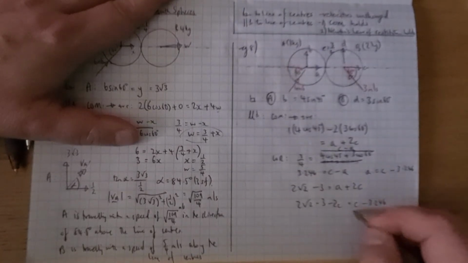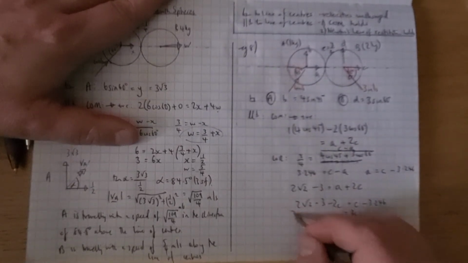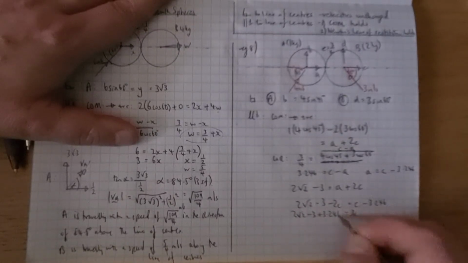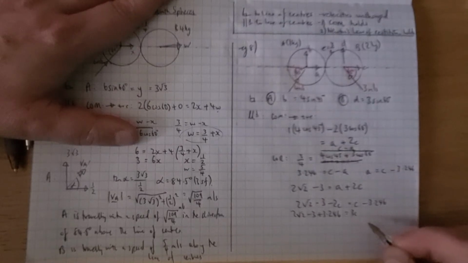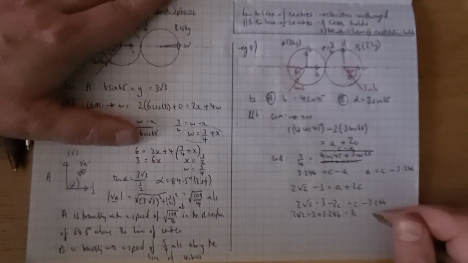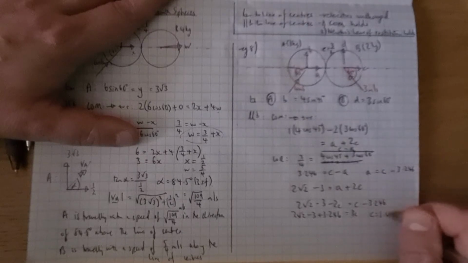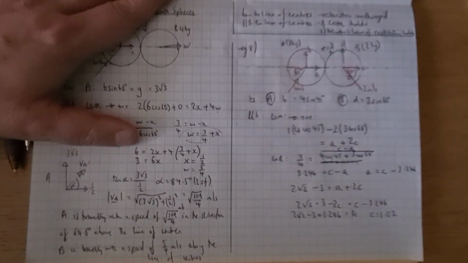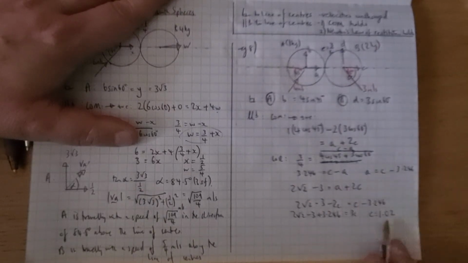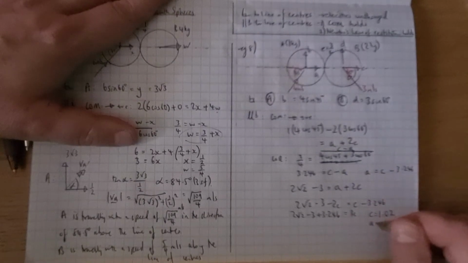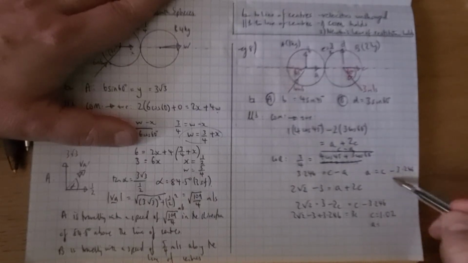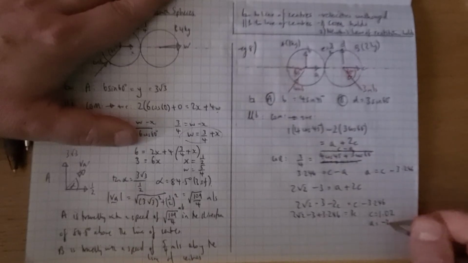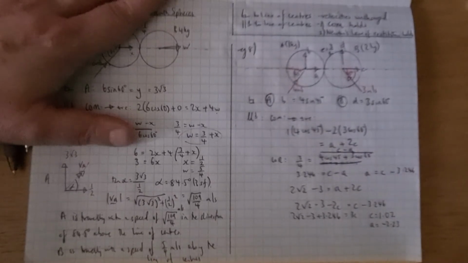So if I put those together, I've got 3C is going to equal 2√2 minus 3 plus 3.246, and we end up with C equaling 1.02. So that one has actually bounced back. And then if I substitute in my value for C into there, you can see that A is going to be 1.02 minus 3.246. So A is going to be minus 2.23.